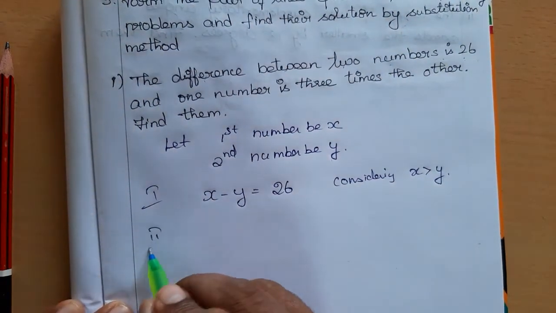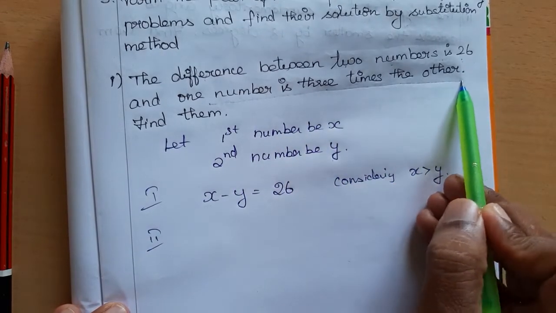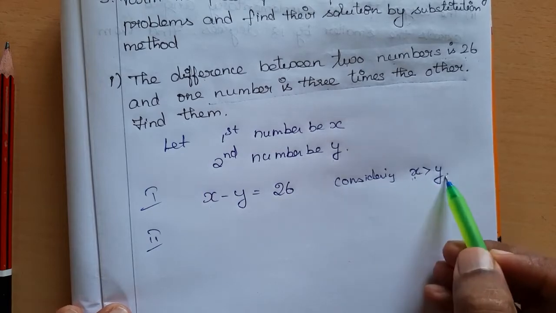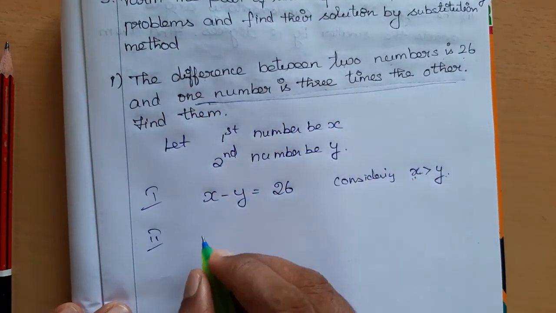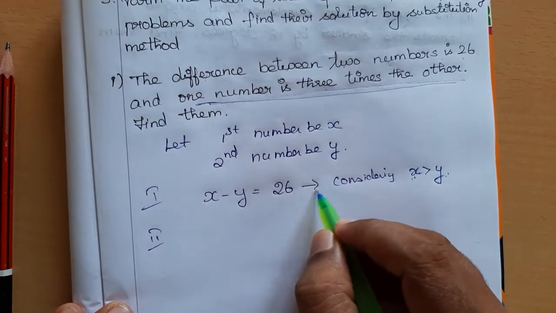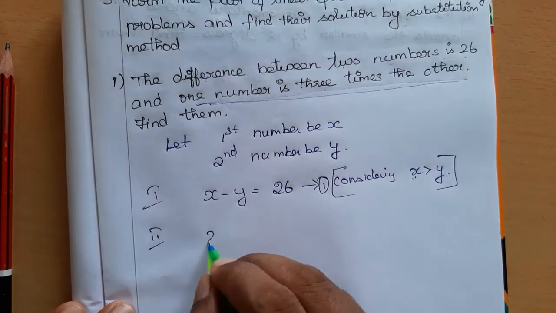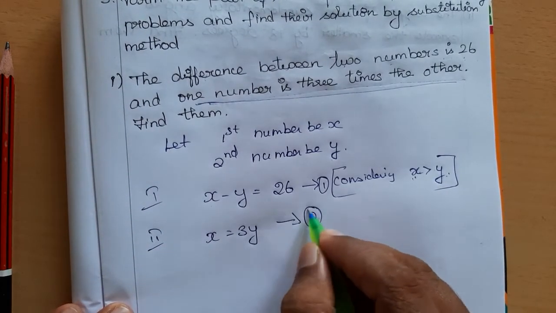And what is the second condition? One number is 3 times the other number. Already we consider x is the greater, so the greater number should be 3 times y, right? So that is equation 1, and x is equal to 3 times y. This is equation 2.